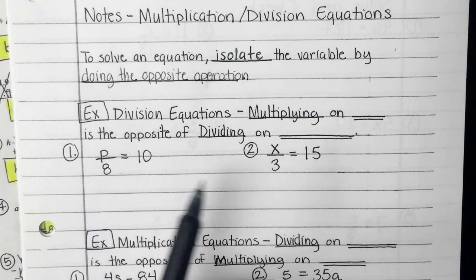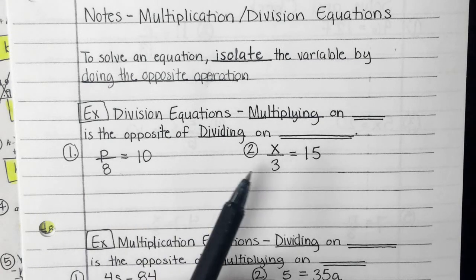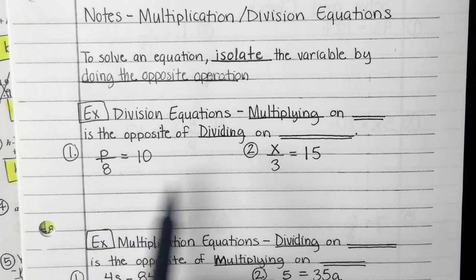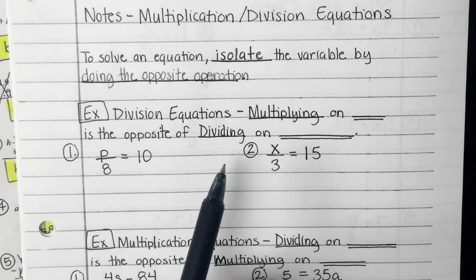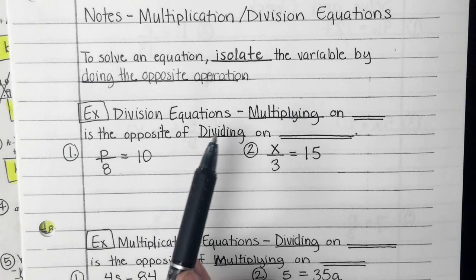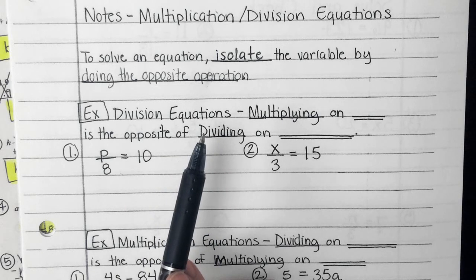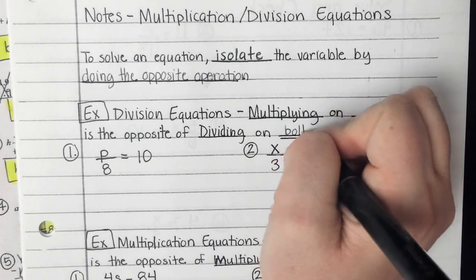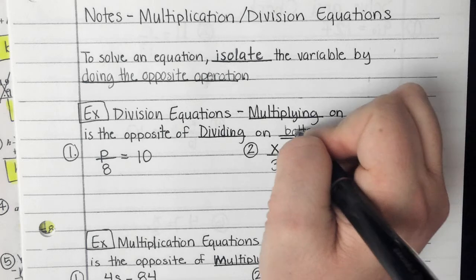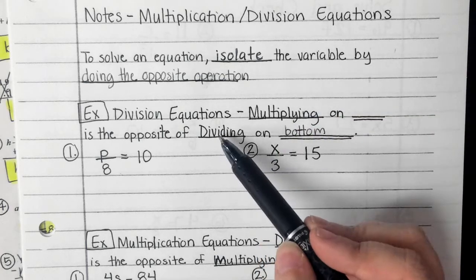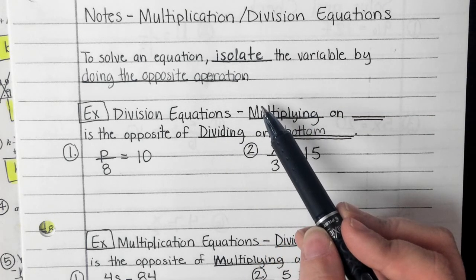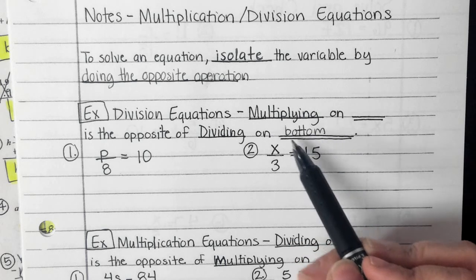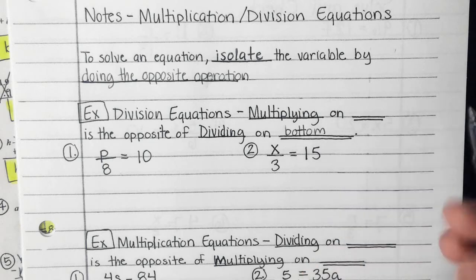When you're dividing, what do you notice? Your number is always located where? On the bottom. Your letter is going to be on top. Your number is going to be on the bottom. Guys, whenever you're dividing, it's really important we know the number is on the bottom. Now, guys, we've already said the opposite of dividing is multiplying. If dividing goes on the bottom and we're wanting to do the opposite, where do you think multiplying is going to need to go? On the top.